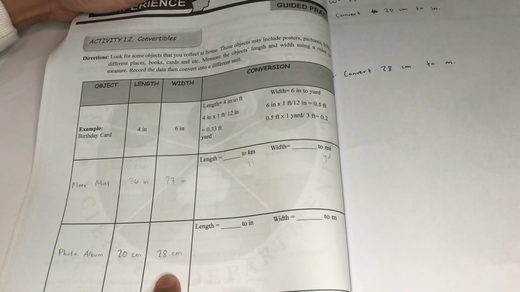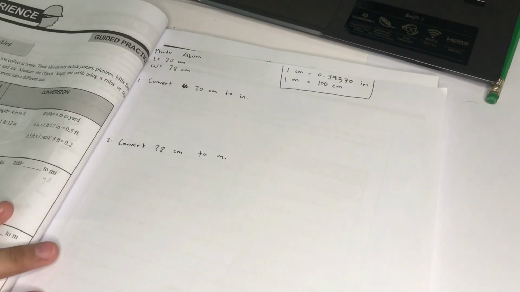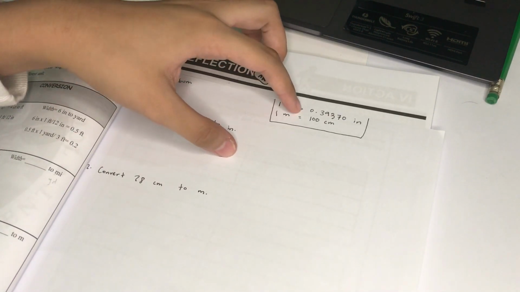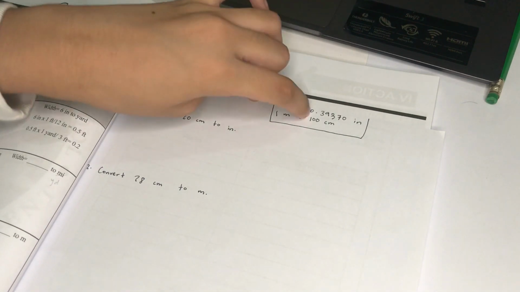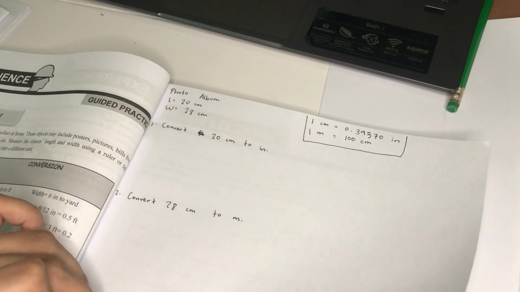And we are asked to convert the length into inches and the width into meters. So according to the table of conversion of units, 1 centimeter is equivalent to 0.39370 inches and 1 meter is equivalent to 100 centimeters. Now, first is convert 20 centimeters into inches.